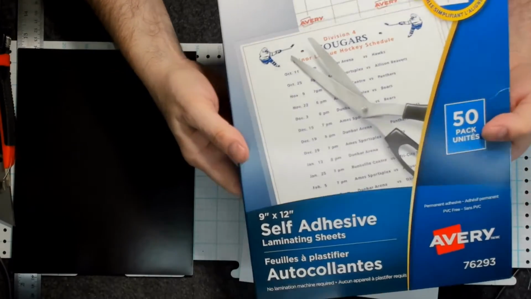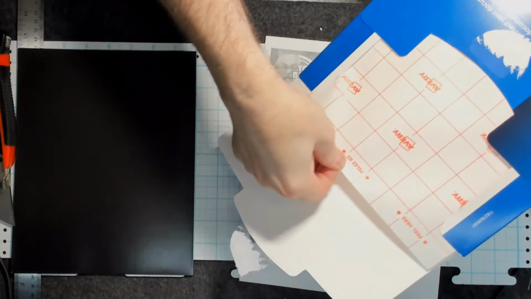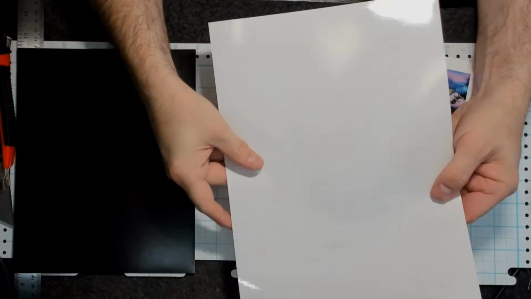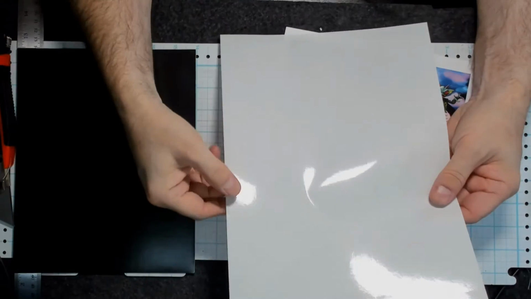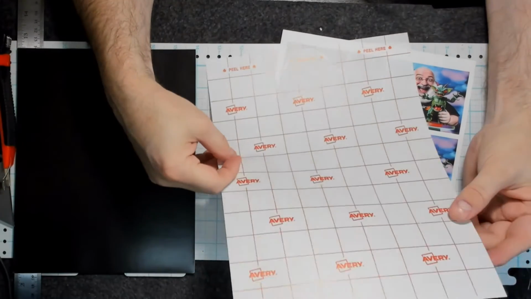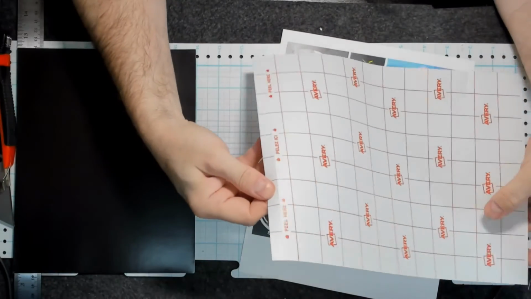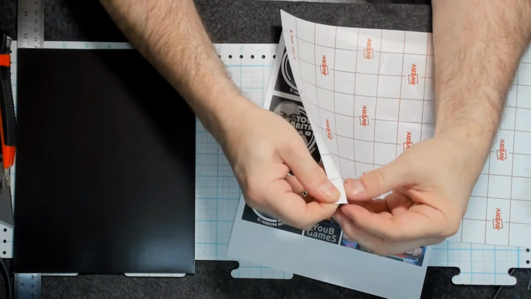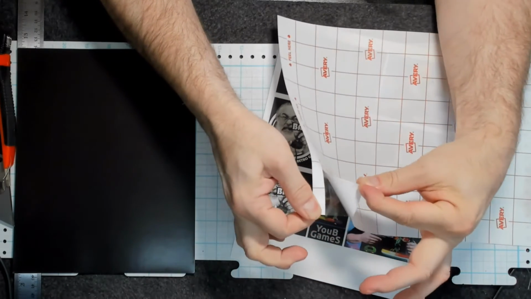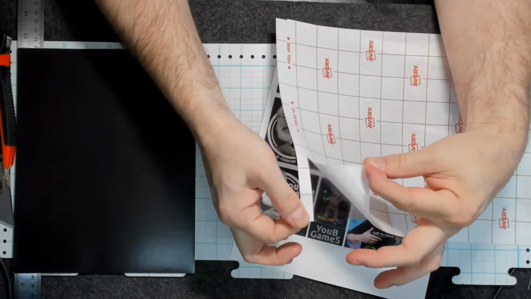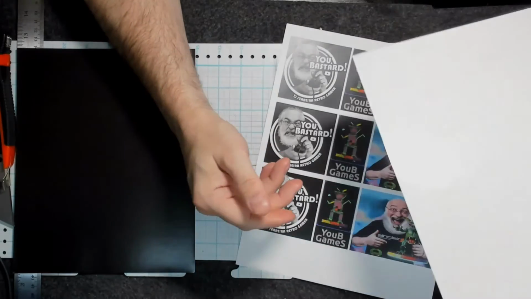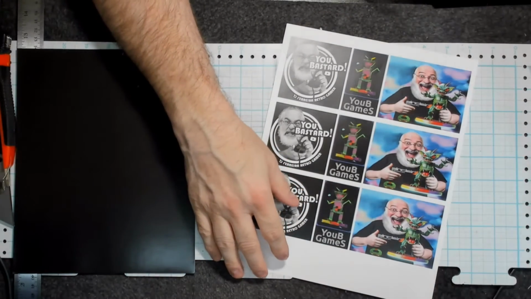So these are also adhesive. So here on this side it's shiny. This is the lamination part, and then again we have an adhesive coating on the back. So this back paper peels away as well, and then underneath the clear plastic is adhesive. So again, no spray adhesive with this process, which makes it a lot easier.